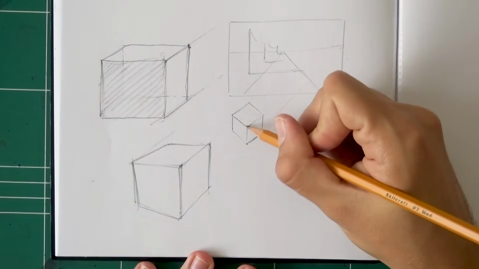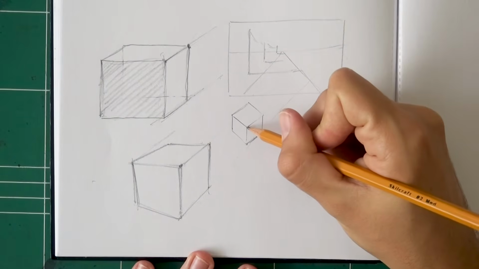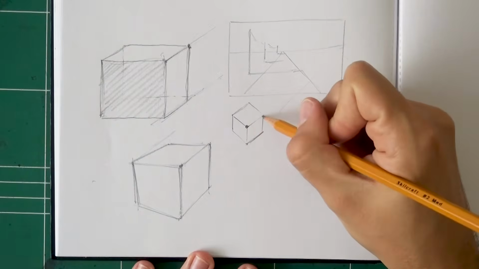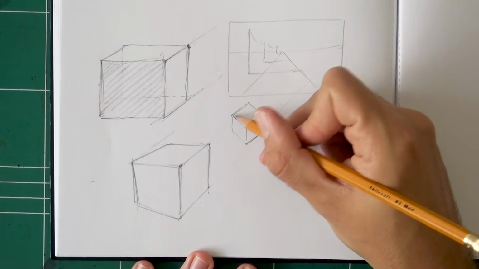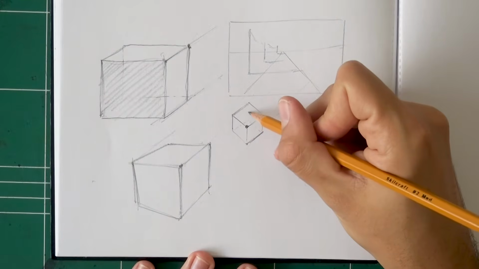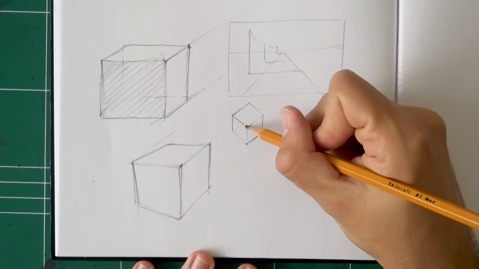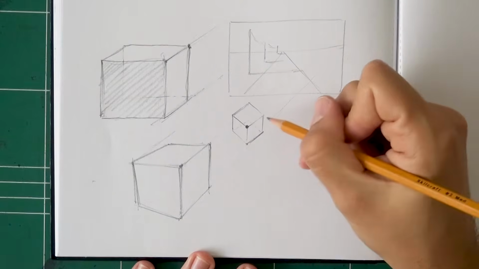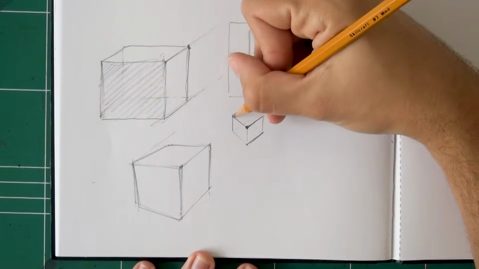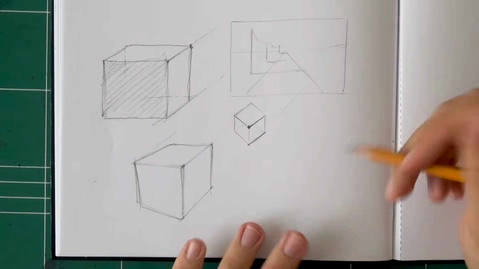So what happens is, look, this is really obvious. This is closer to us than this. Why? Because we're closer to this side of the cube that's facing towards us compared to the underside, okay? And this means that this corner is closer to us than this. So how come this line and this line are the same length? How come this line and this line are the same length? No, it shouldn't be this way.